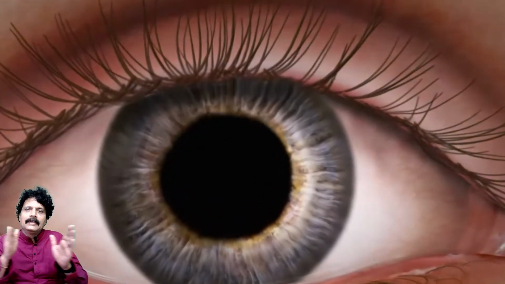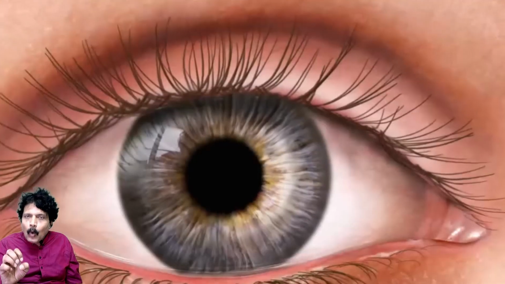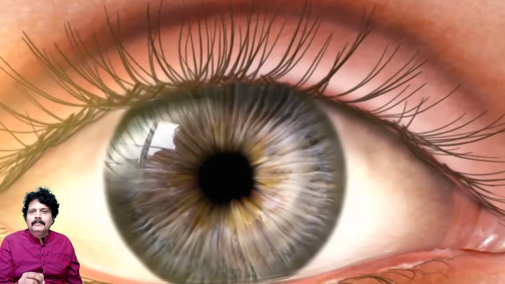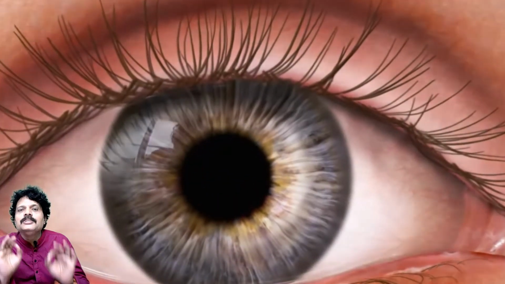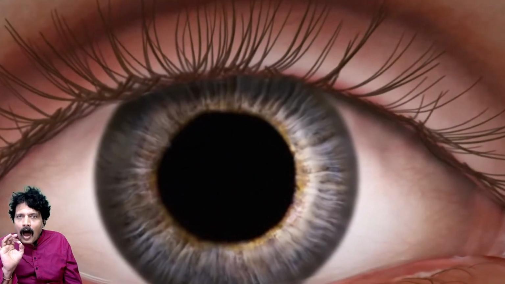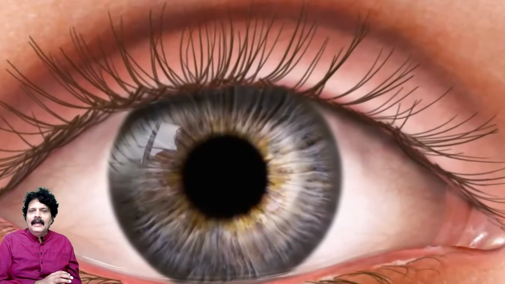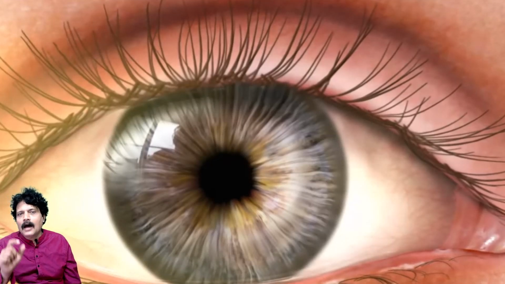Once you enter a dark area, the iris has to open up, and to open up it may take a few seconds. Until that time, you will see everything in your room completely pitch dark. So in our eye, this amount of light is controlled by a device called the iris.